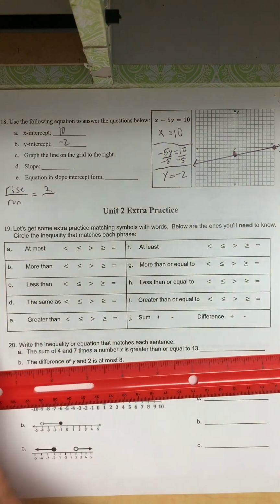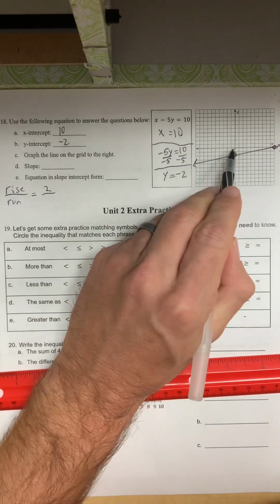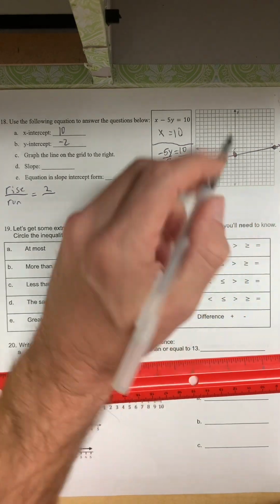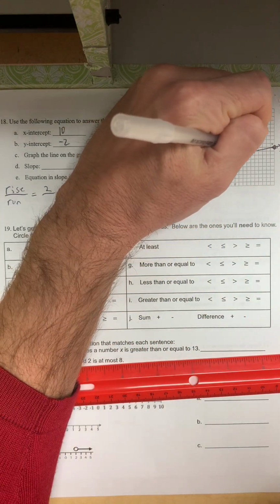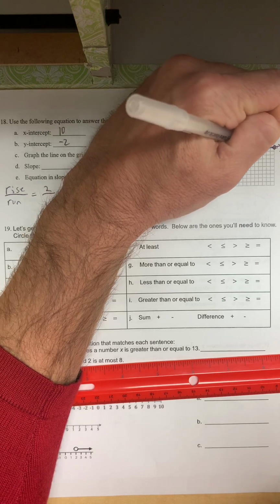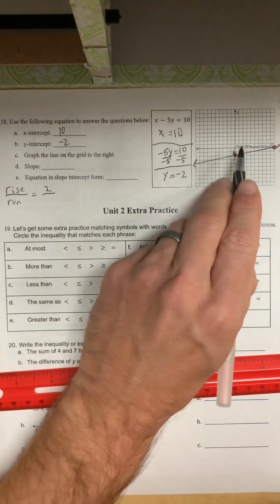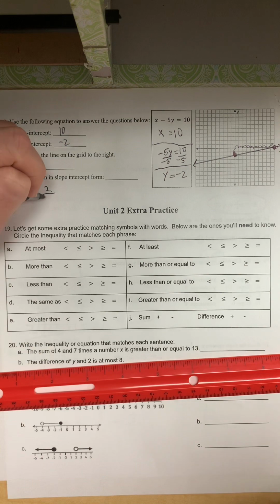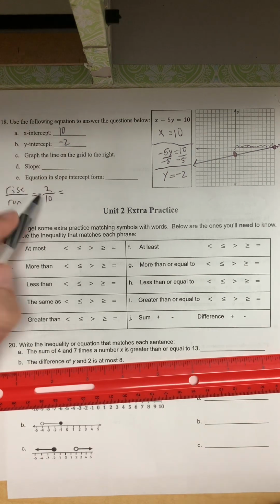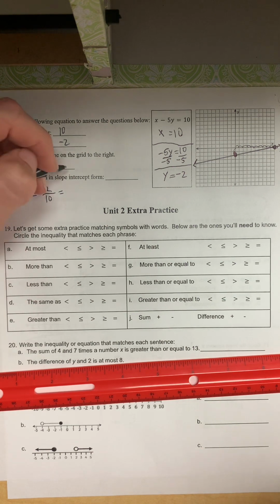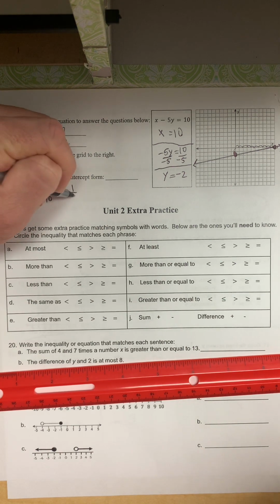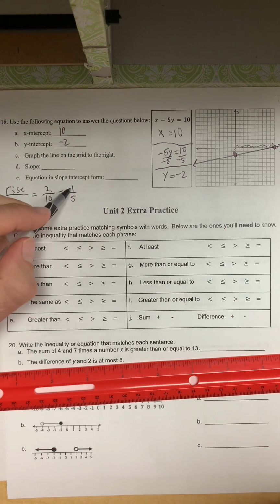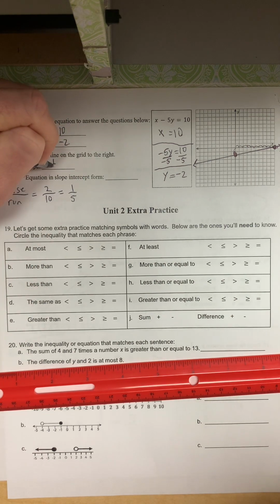Run is always to the right. To get from here to here, going to the right, we have to go over 1, 2, 3, 4, 5, 6, 7, 8, 9, 10. So we go over 10 to the right. So 2/10 is the slope, but I think we could simplify that. If we wrote 2 divided by 10 and reduced that fraction, that's the same thing as 1/5. So we're going to say that the slope is 1/5. There's our slope.